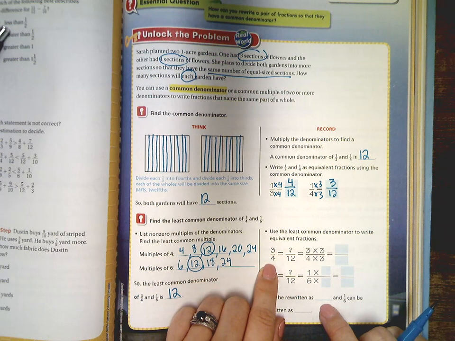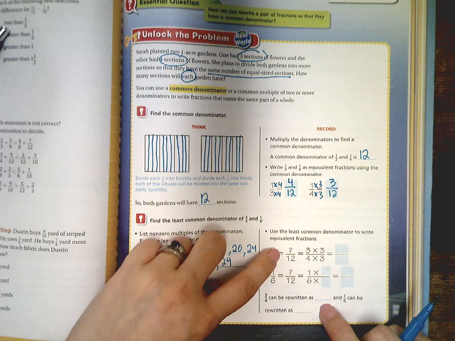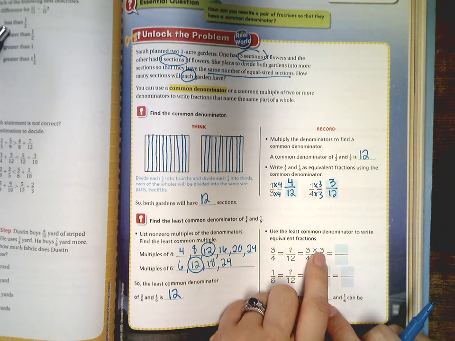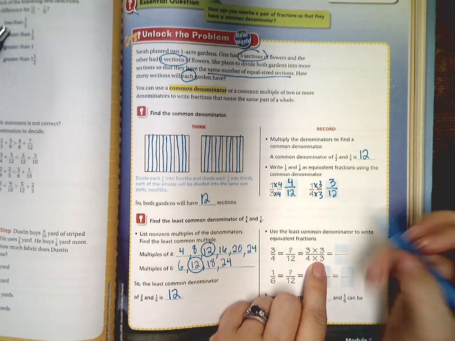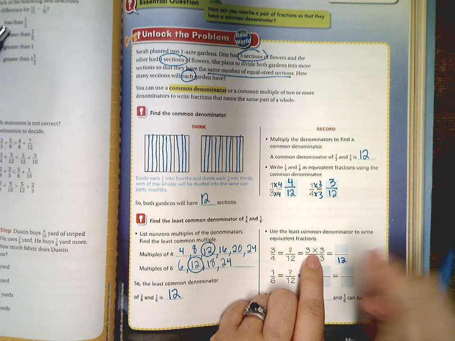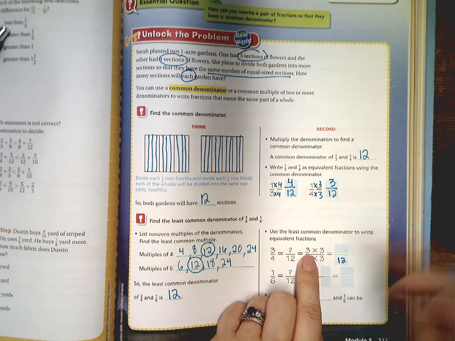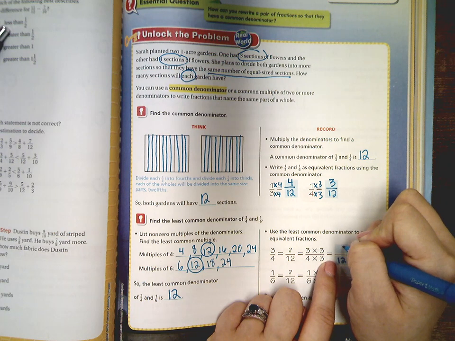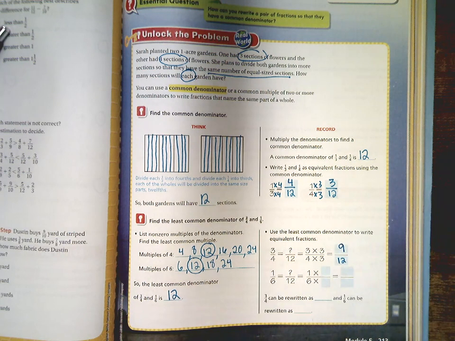And look, it already has it written out for you. So 3/4 is equal to how many? 12. And then it shows me that I'm going to multiply both the numerator and the denominator by 3. So 3 times 3 is? 9. Okay?